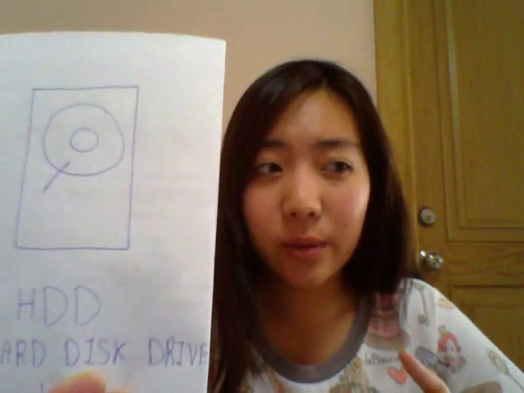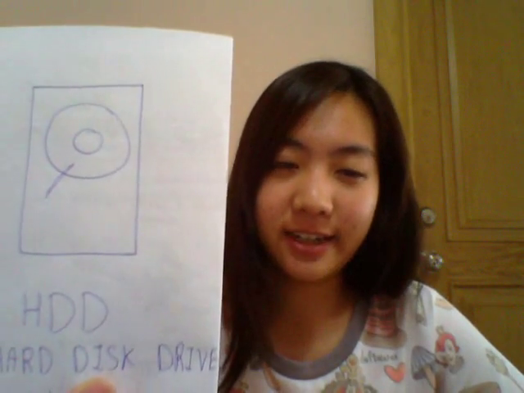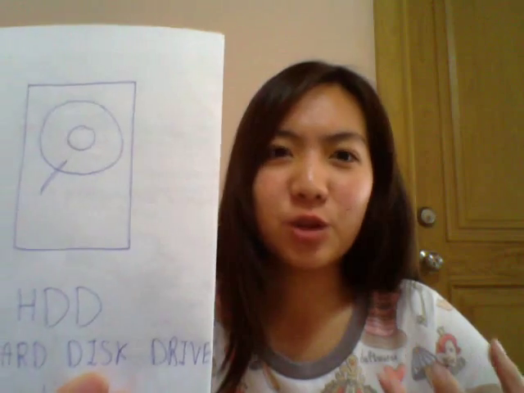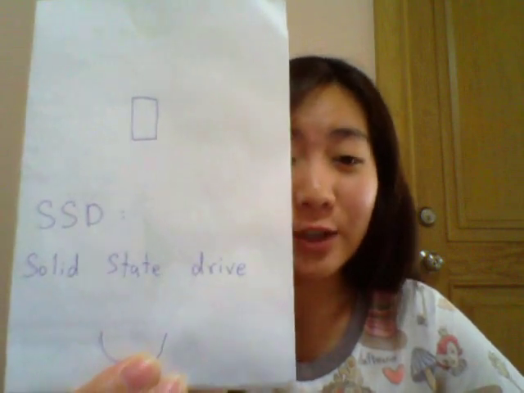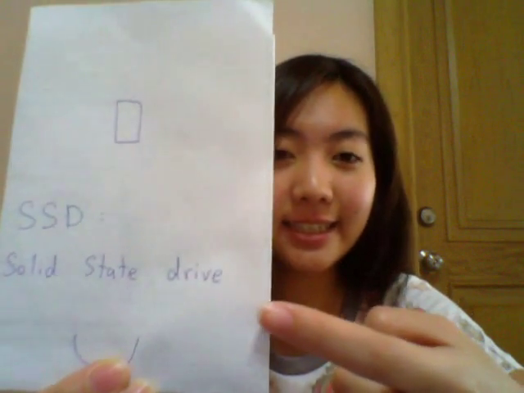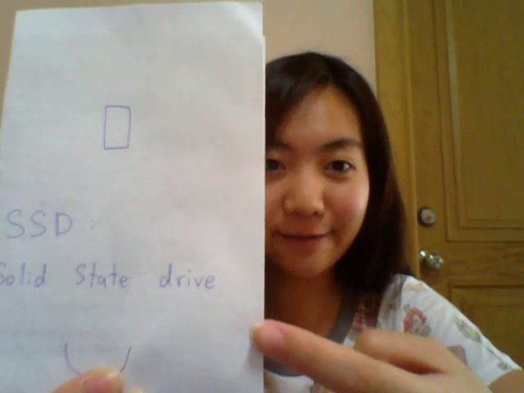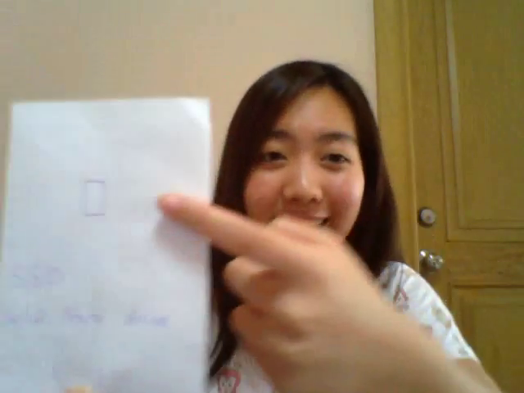The SSD though is a different kind of storage. It is smaller and is also known as solid state drive. You can see that it is really small because it's in the form of chips. The hard disk drive stores the data in the form of magnetic coating on top of the platter, while the SSD stores it as flash memory in the chips.